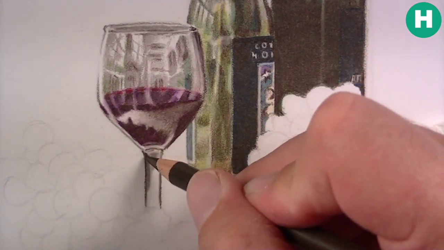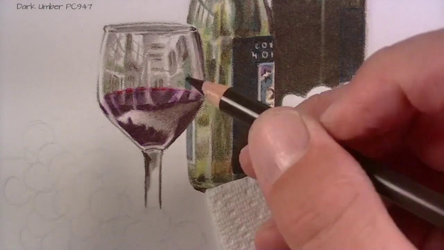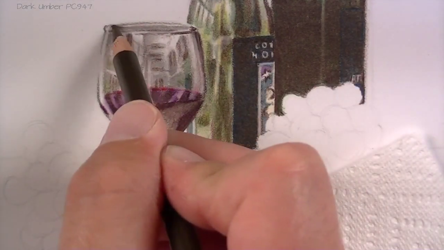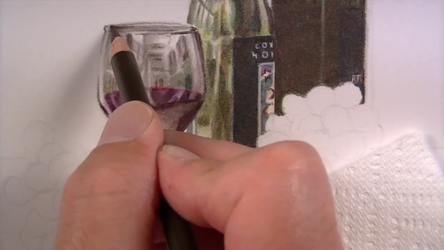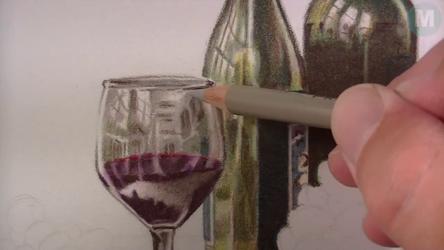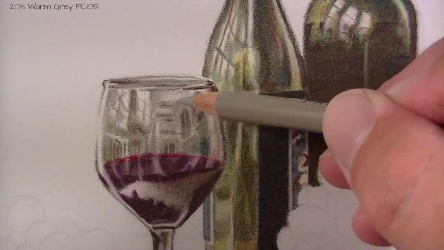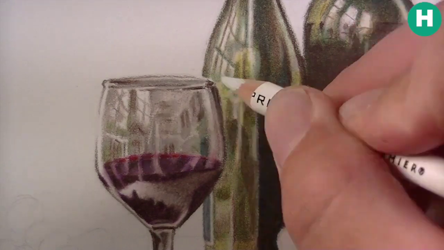Here, a few areas of darker value are intensified. These small areas of darker value exist all around the wine glass. We can again revisit the warm gray and smooth out transitions and adjust intensities that exist within the main portion of the wine glass.